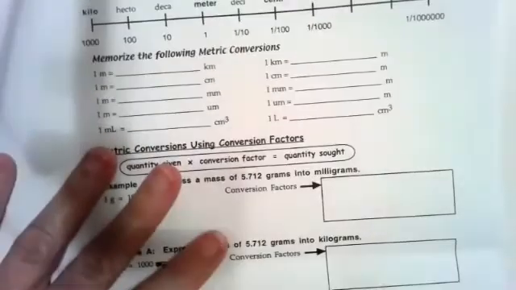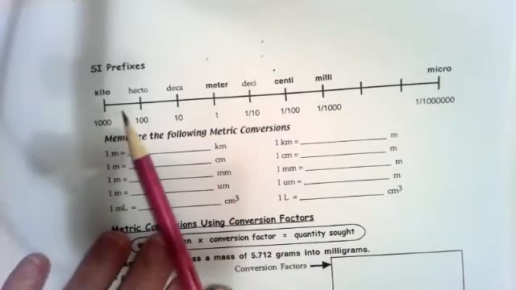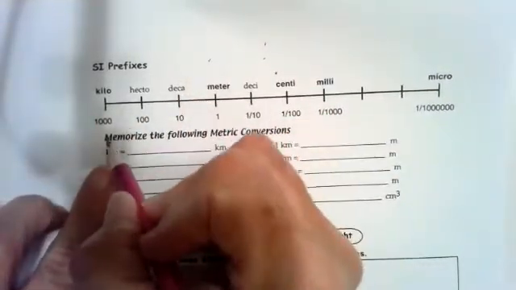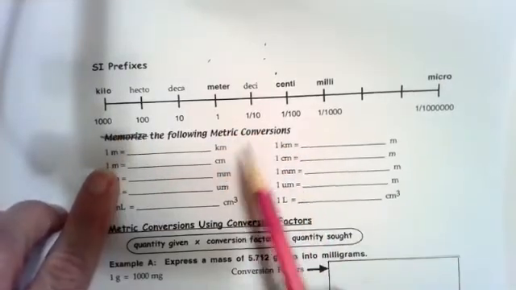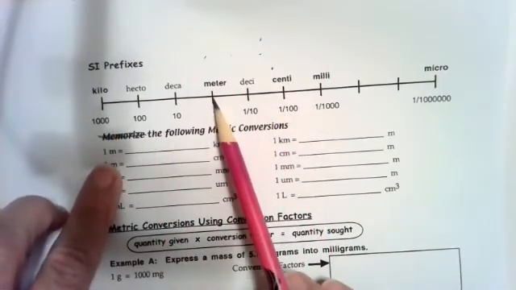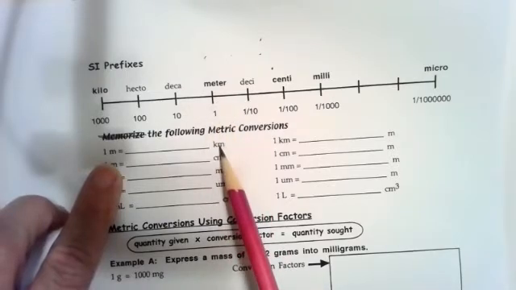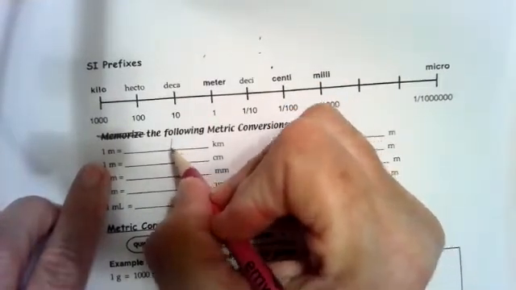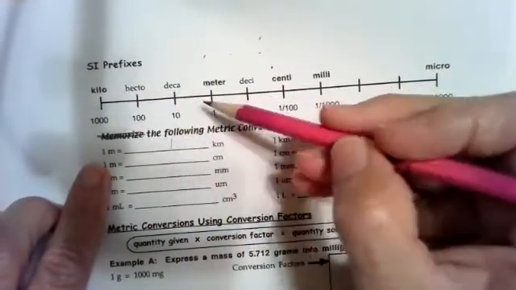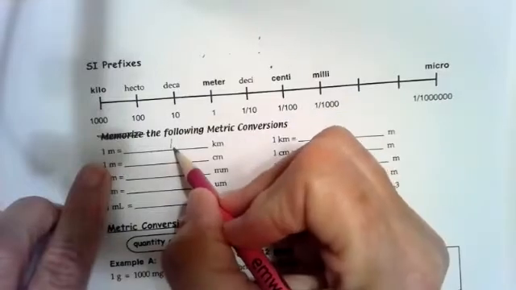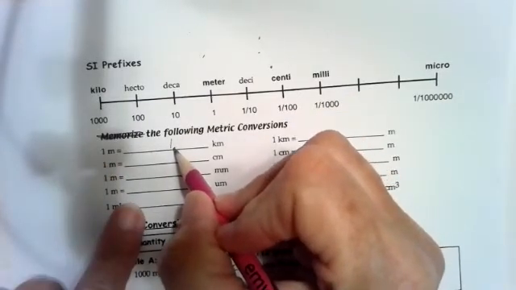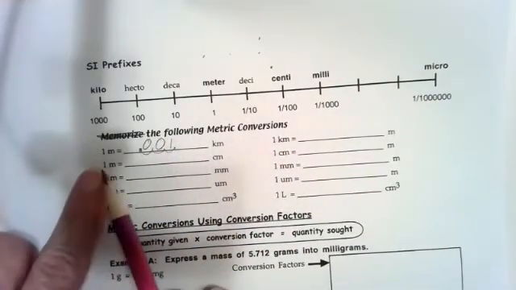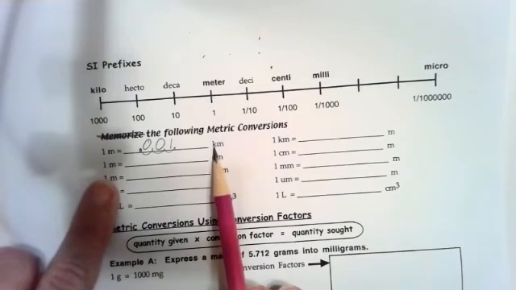You can also use this chart here to do the same thing. You do not have to memorize these, because you can just look at a chart. So if I have 1 meter, I need to know how many kilometers it is. So I'm going to move the decimal to the left because I'm going to kilometers. So I'm going 1, 2, 3. So here, the decimal's here. So 1, 2, 3. So 1 meter is 0.001 kilometers.